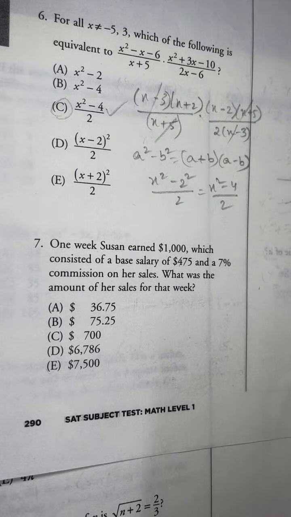How would you calculate that? Easy. Percentages, commissions, salaries. OMG, that's absolutely right. Yes, absolutely right. That answer is right.